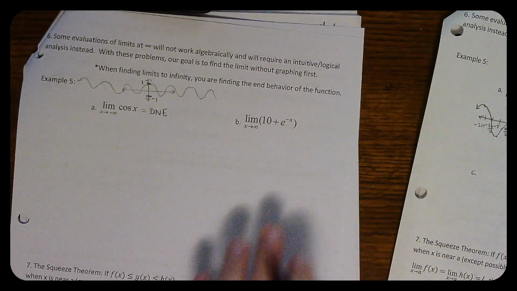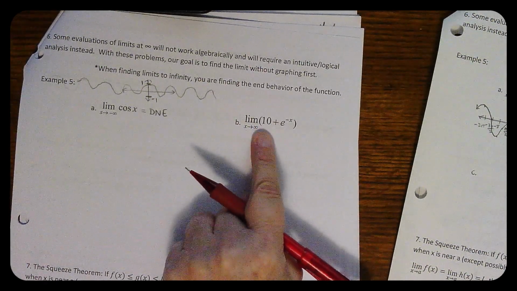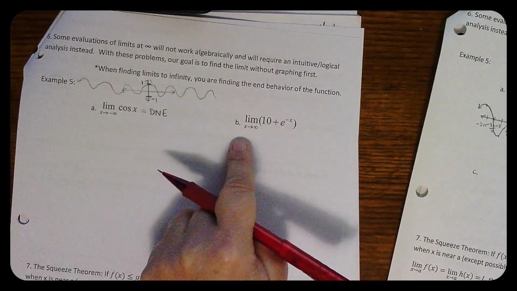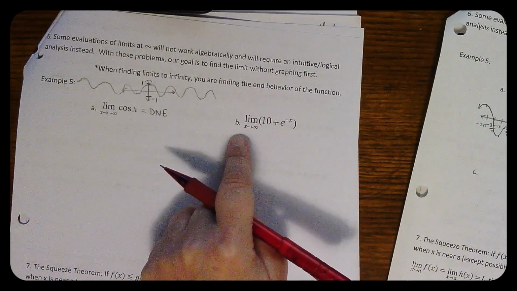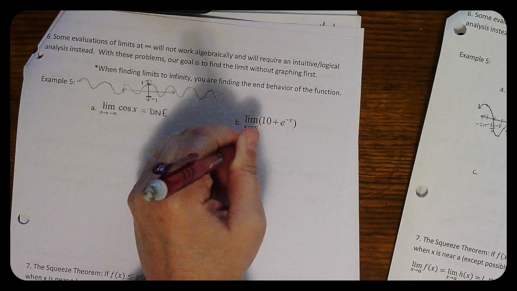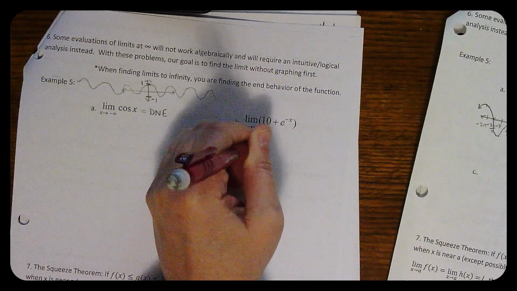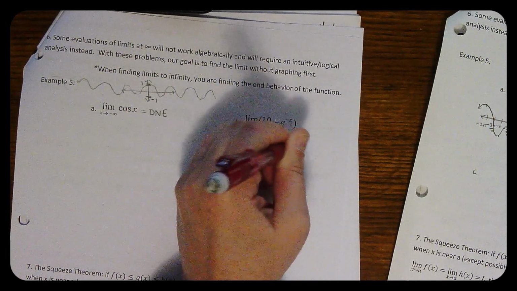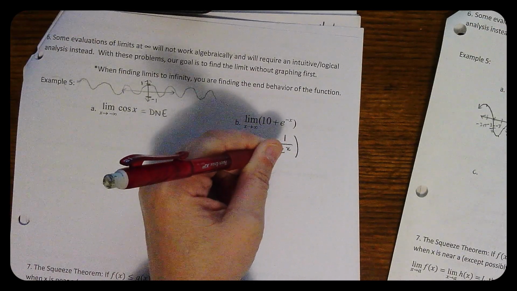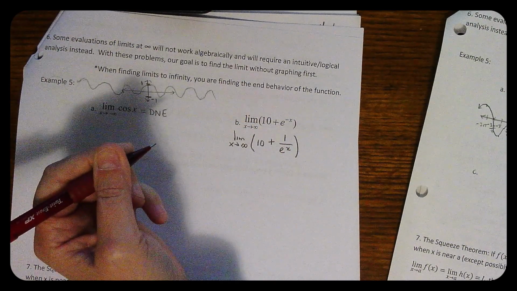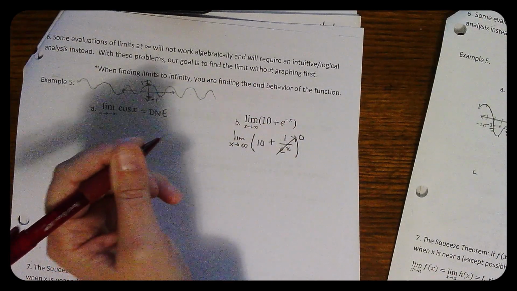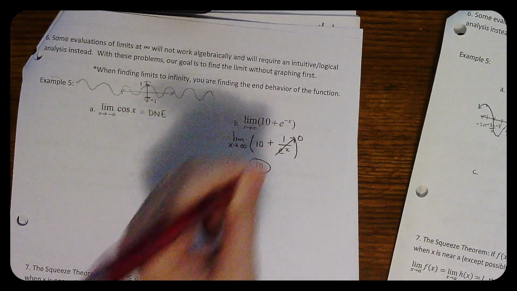And then this one, the limit of 10 plus e to the negative x as x approaches infinity, you can just rewrite this. If ever you have a negative exponent, put it in the denominator, because we have that wonderful rule that if we can get a constant in the numerator and something that's growing in the denominator and we're going to infinity, that's just going to go to 0. So this limit is just 10.